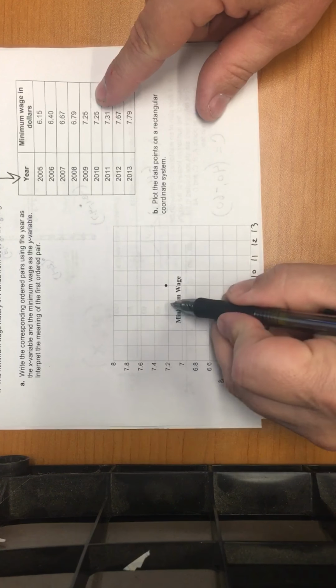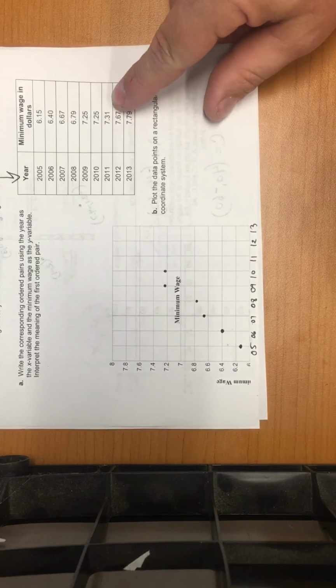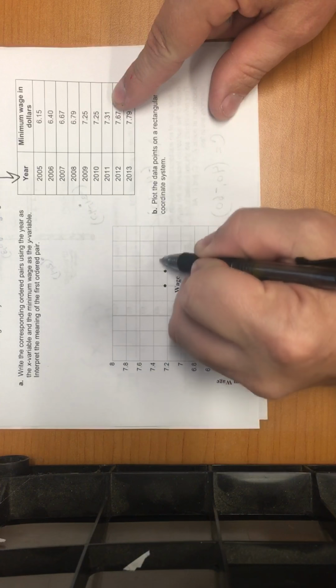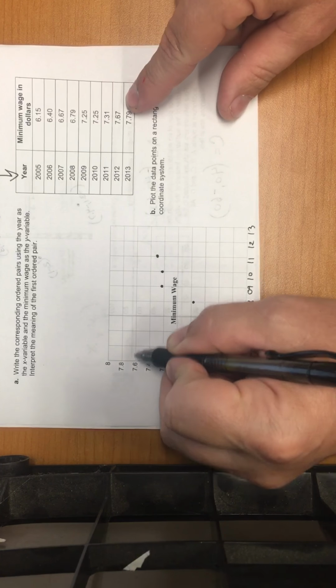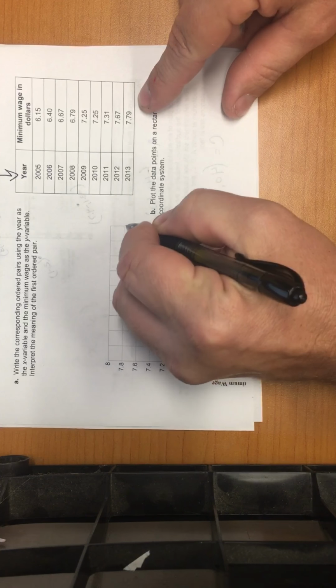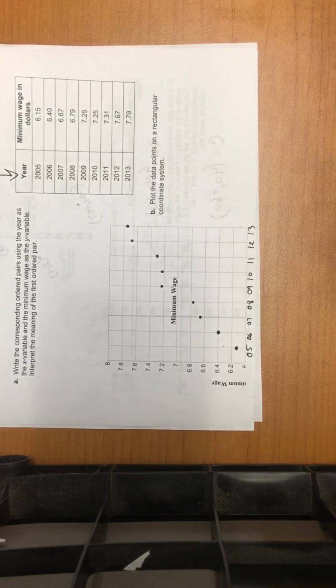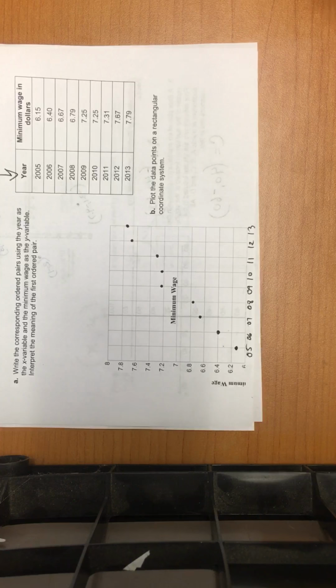And again, I'm just guesstimating these. It doesn't have to be perfect. 2010 was, again, $7.25. 2011 was $7.31. In 2012, it was $7.67. And in 2013, it was almost $7.80. So again, all we're doing is plotting the points and putting them on there. Again, the first part of the point represents the year, and the second part is how much they made in dollars. So far we've plotted points, we've found points and found their values, and then they also want us to be able to do this in terms of a word problem.